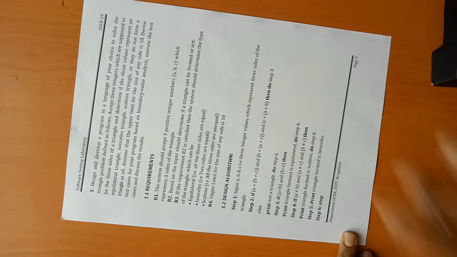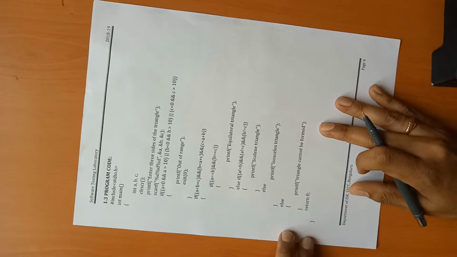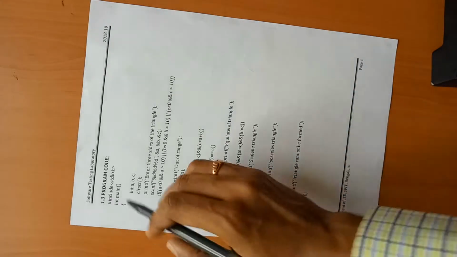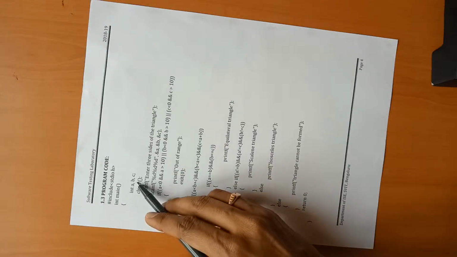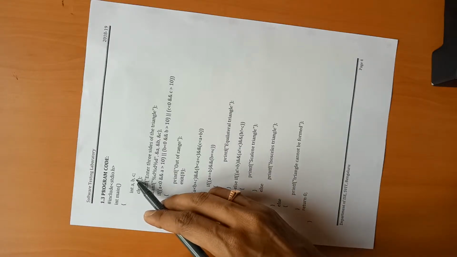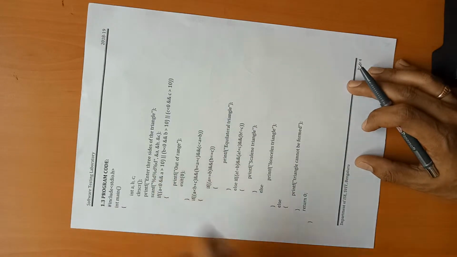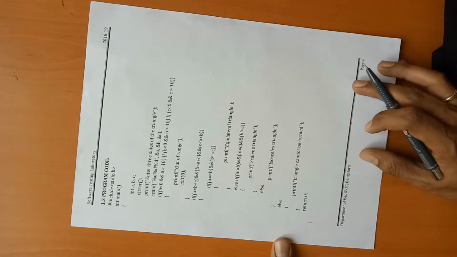Triangle cannot be formed. Based on this designing algorithm, we can write a code for the triangle program. In this triangle program, we are going to give integer as the data type for the inputs. Then we have to read the 3 sides of a triangle.